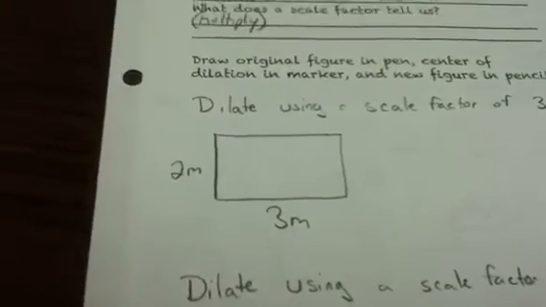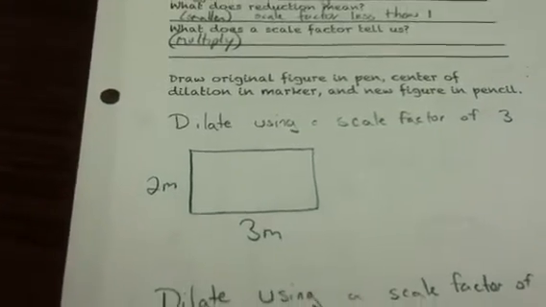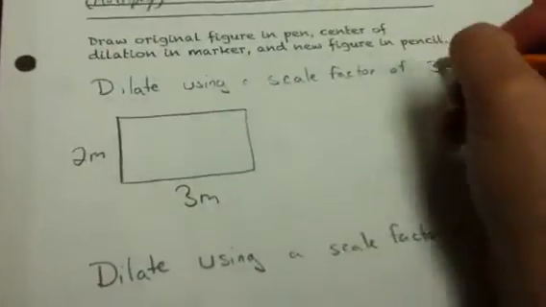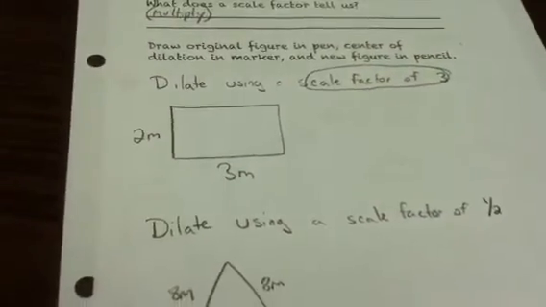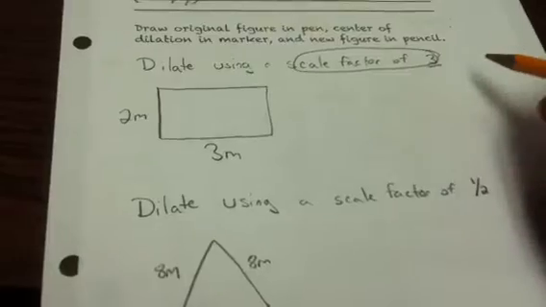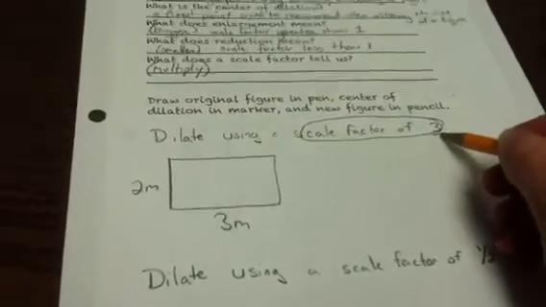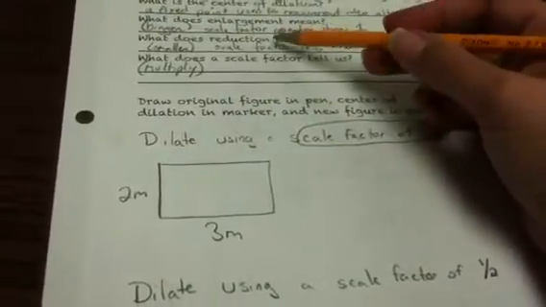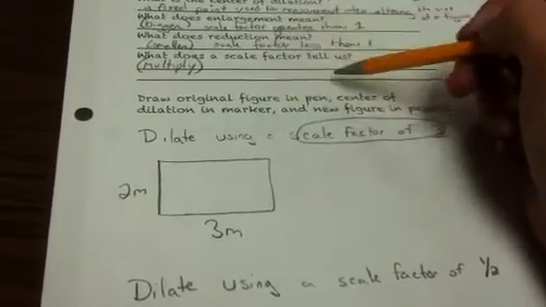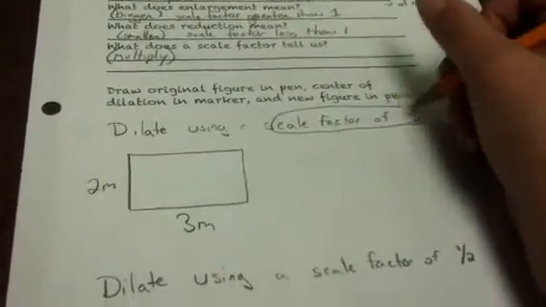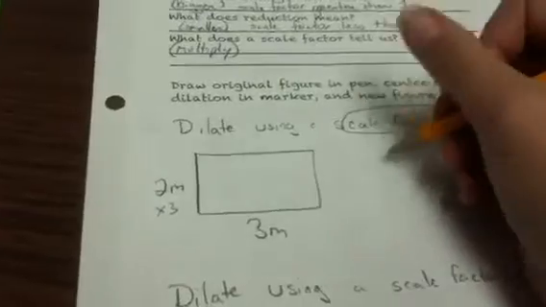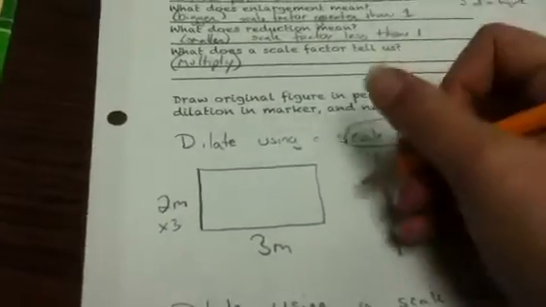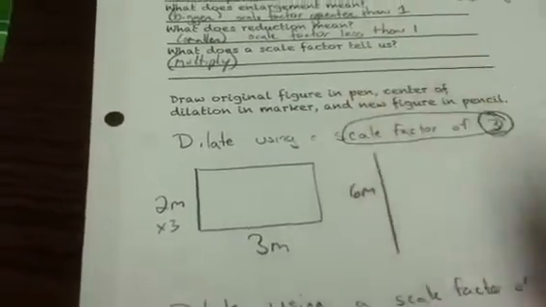All right, so we have a rectangle. It measures 2 by 3, and we're going to dilate using a scale factor of 3. So what that means is, first, this scale factor is greater than 1. And if you remember, for a scale factor greater than 1, it's going to be an enlargement. So that means this figure is going to get bigger. So all we do is we take 2 and we multiply it by 3. 2 times 3 gives us 6 meters.